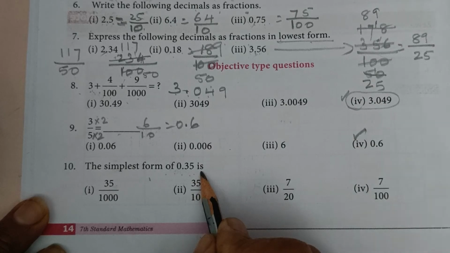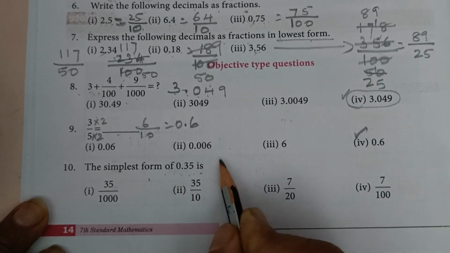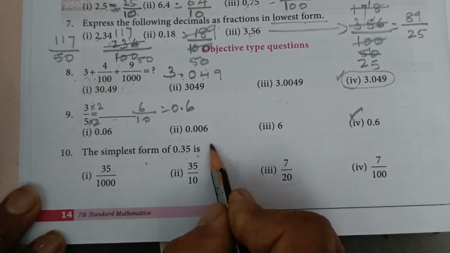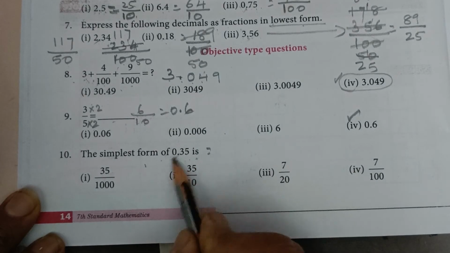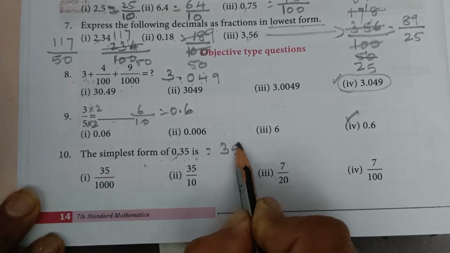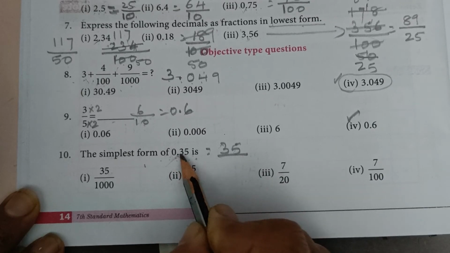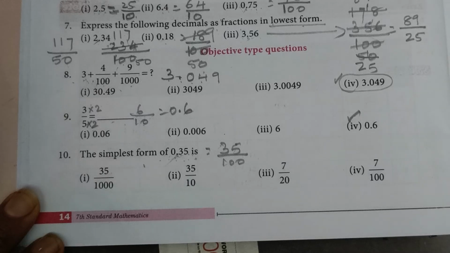Next, the simplest form of 0.35 is. Simplest form means we have to convert into a fraction and cancel. So, how to convert into a fraction? Just now we have seen in the previous question number 7. Leave out the point. 0.35 means it is only 35, by, after the point, two numbers, so two zeros. 35 and 100.